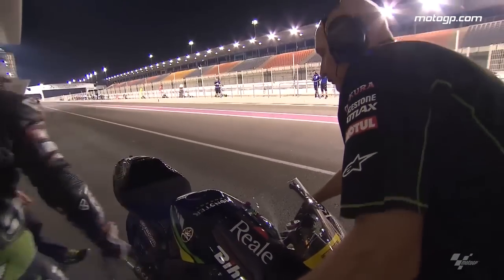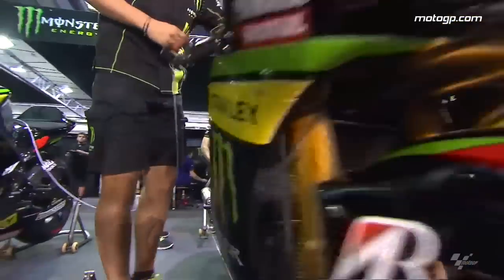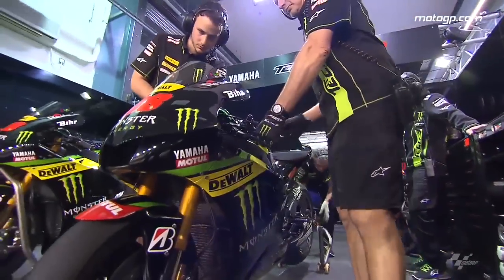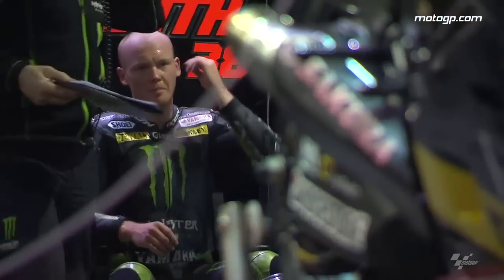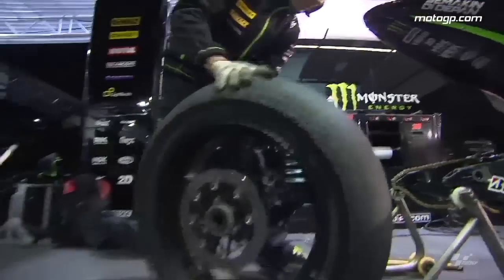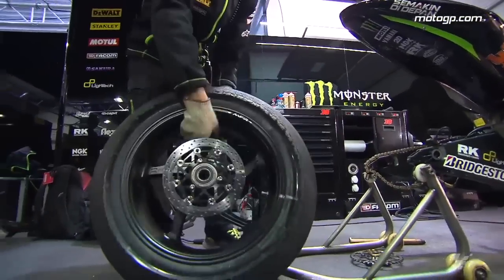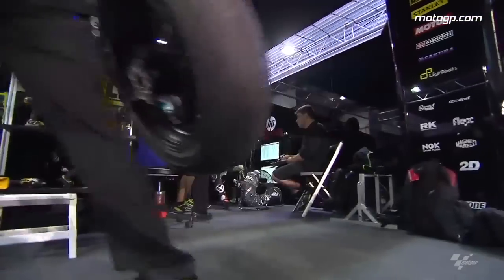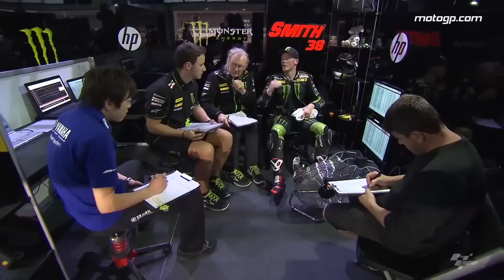We don't change that much, in all honesty. A lot of it just comes down to the ability to carry the corner speed through the corner, putting your faith in the rear tyre, twisting the throttle and allowing the electronics to do the work. So I would say we probably rely more on the electronics during the quick lap than we do in the race. In the race you're being smooth and gentle and trying not to spin the tyre, whereas in qualifying you just twist it and let the electronics do the rest.